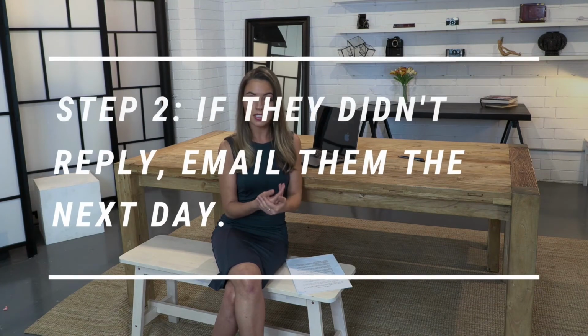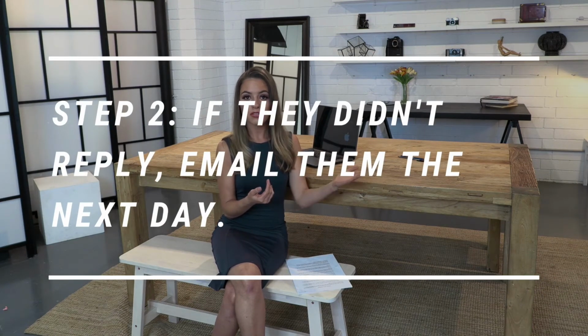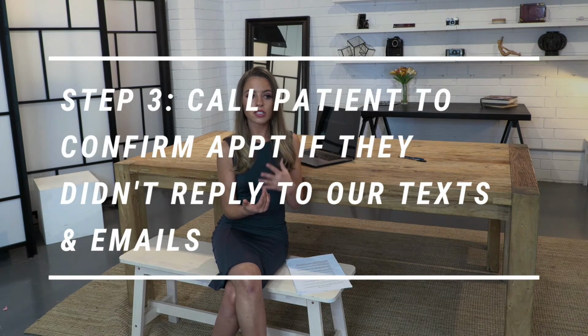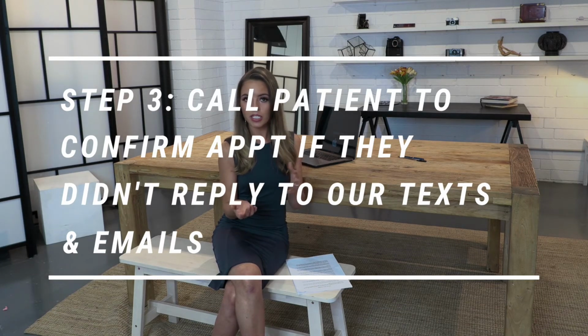If they don't get back to you and type a yes in the SMS, the next step I take is I email them the next day. Once you've emailed them, usually they'll get back to you by the time they've gotten their second point of contact. But if they don't, I will call the patient. You need to show them that you are quite an in-demand practice that does require them to confirm their appointments.